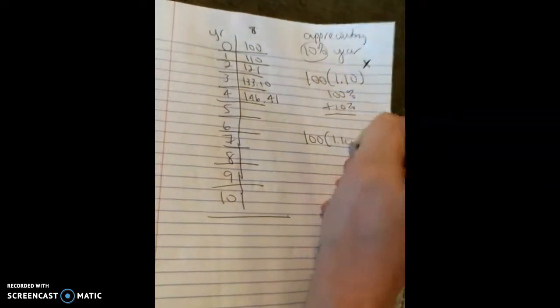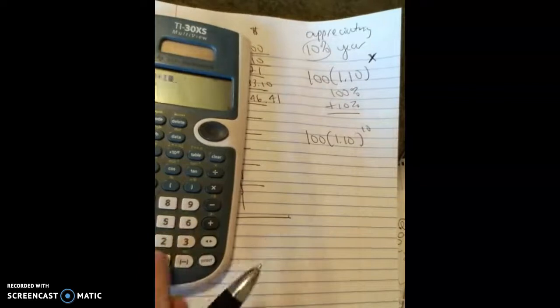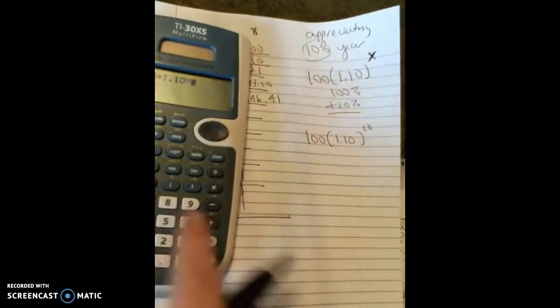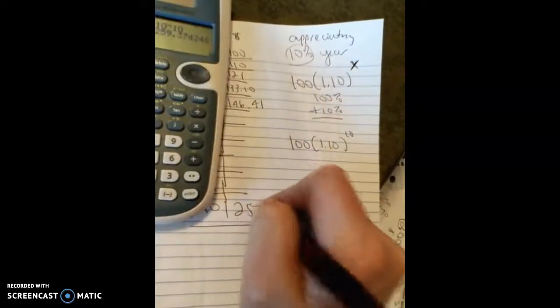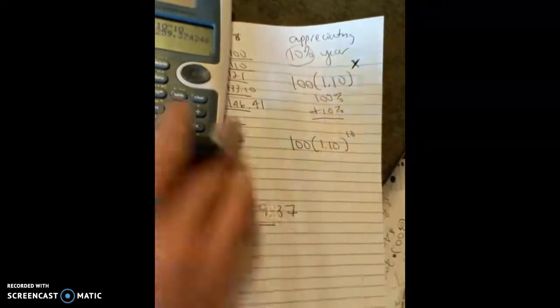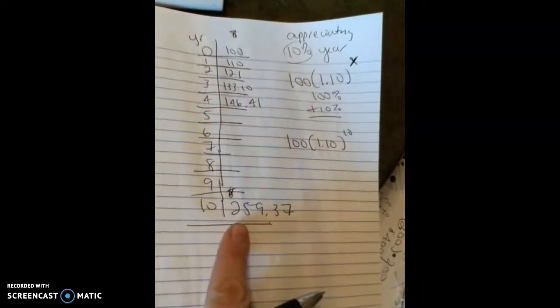All right, so I could just take my formula and raise it to the 10th power and figure that out. So $100 times 1.10 raised to the 10th power, that would be $259.37. And so that would be the value of it at that point.